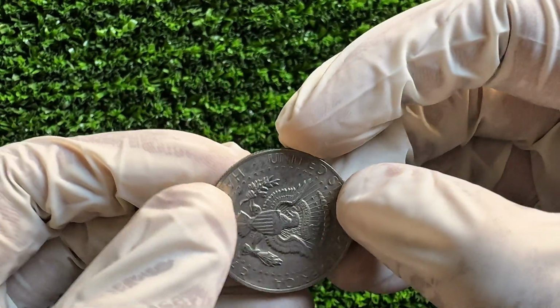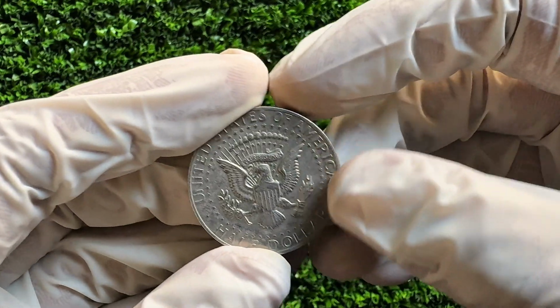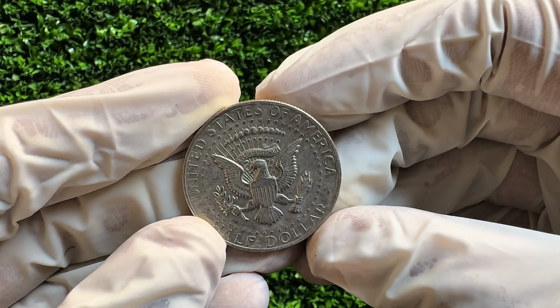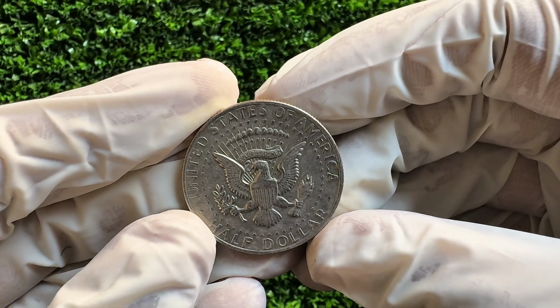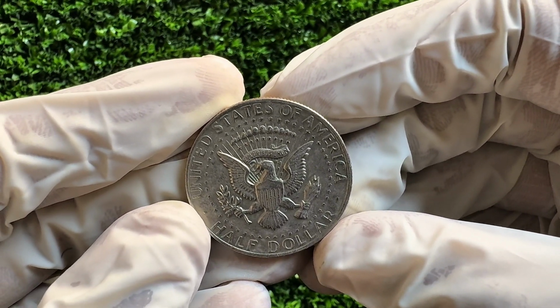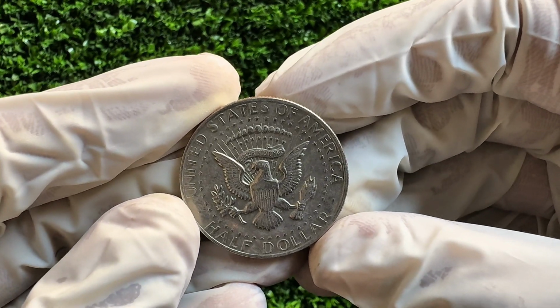Some collectors focus on the coins themselves, while others go deep into the packaging. Mint sets from 1972 with original government packaging and pristine coins can be highly collectible in their own right. Especially if they haven't been opened for decades, because sealed original mint sets might contain undiscovered no-FG varieties or proof-like strikes.